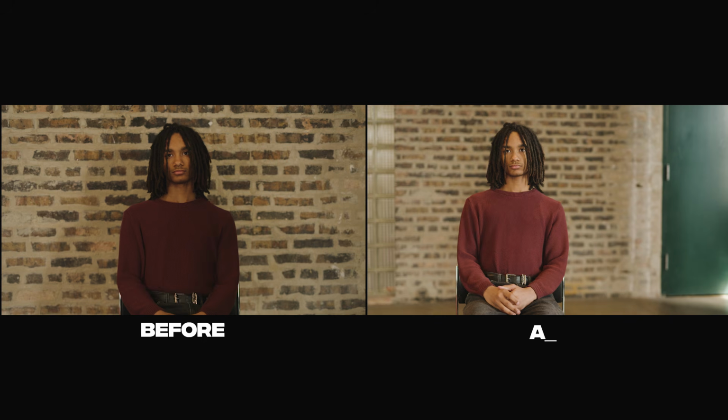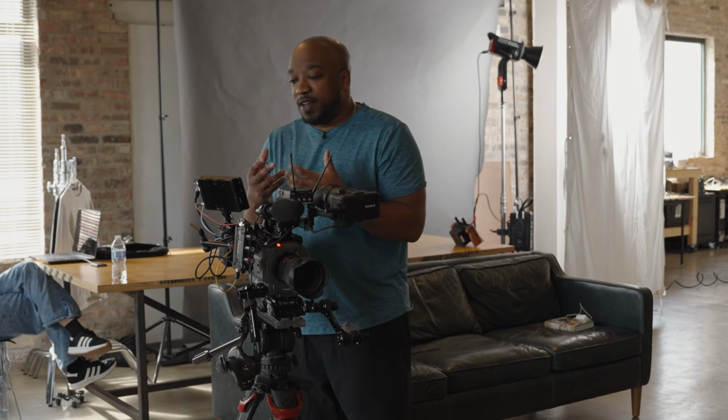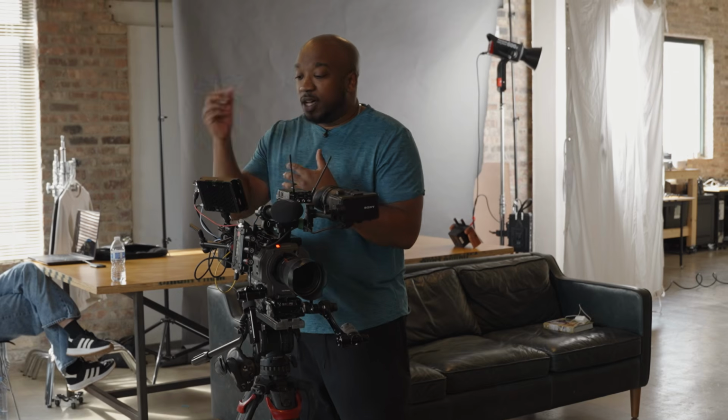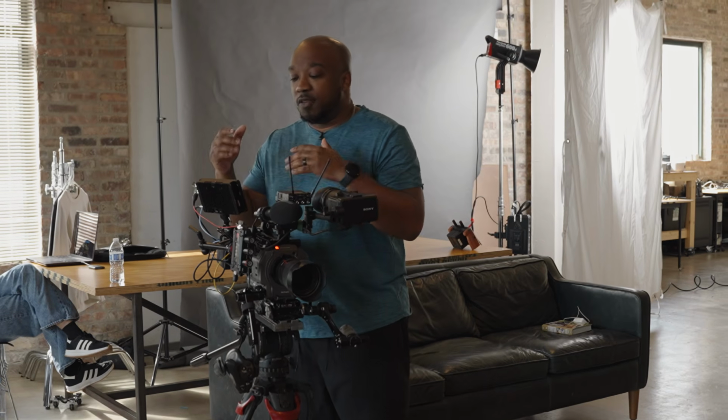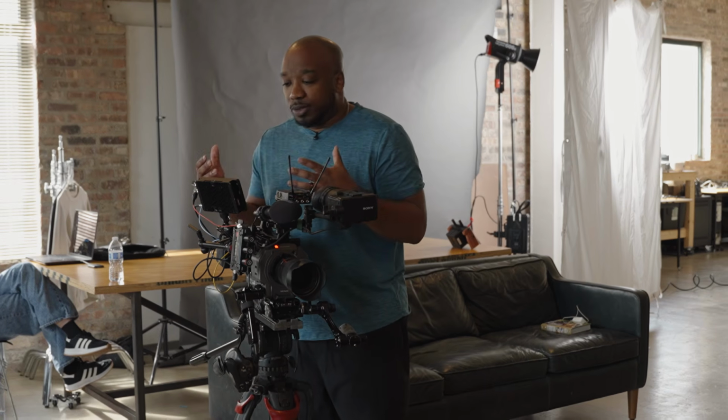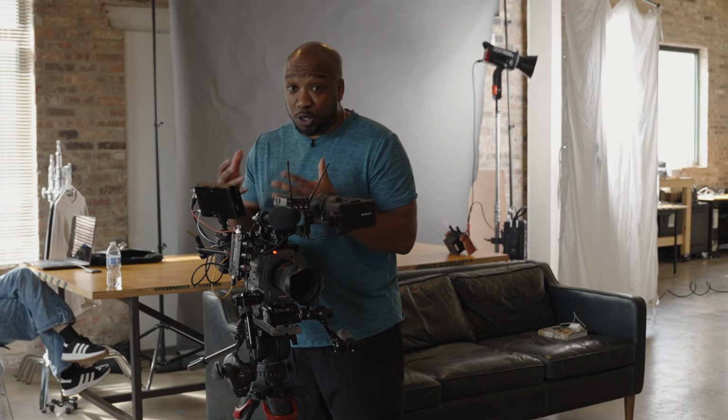Okay. So you can already see a difference. You see that the background is a little bit more blurry. He's more in focus. And we've introduced another object in the room. We have a green door, which gives the room depth. You want it to have different layers of colors, of lighting, of texture, of patterns. All these different things make the image look better.